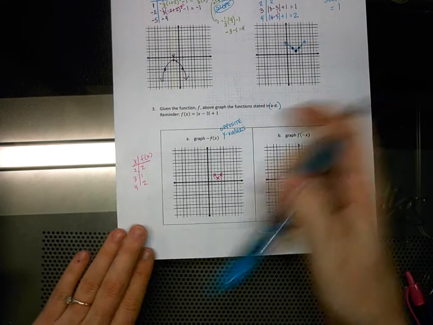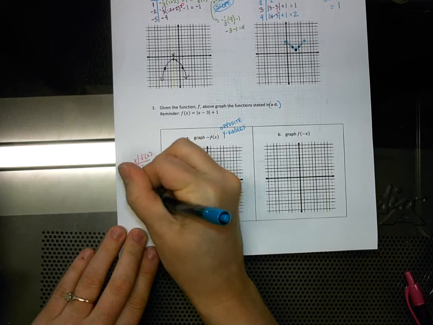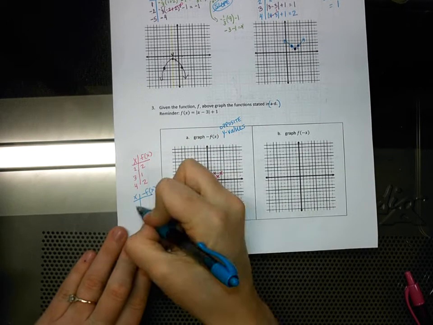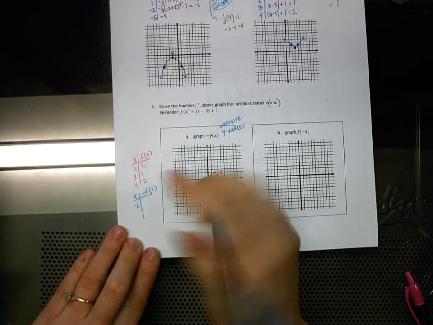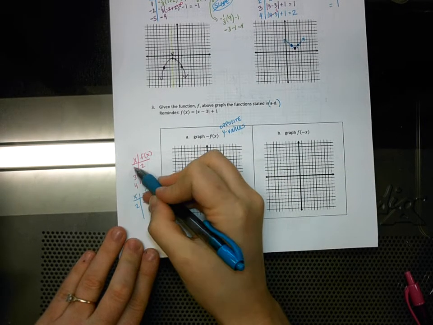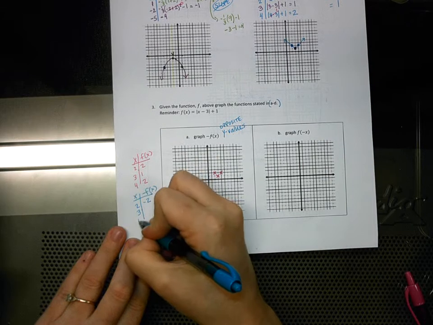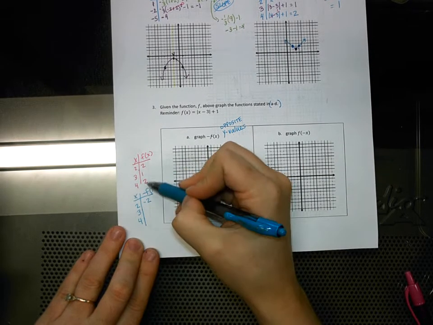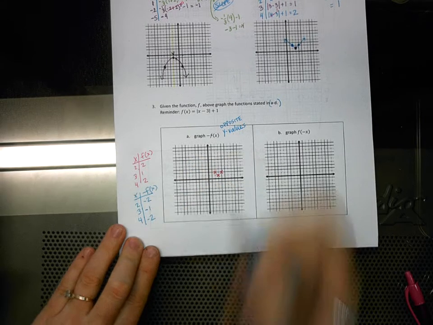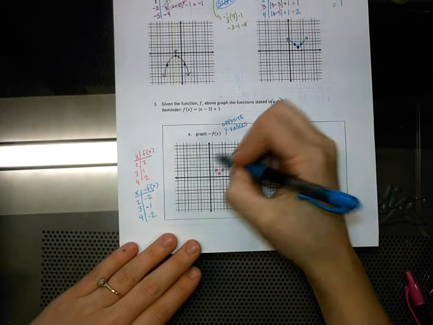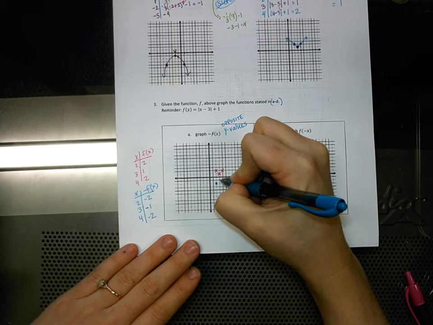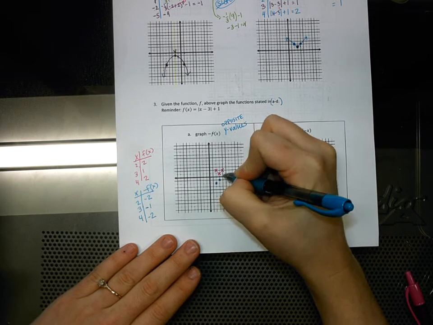If I want to take the inverse of f of x, then I need to take the inverse of all of my y values. So instead of positive 2, I'm going to have negative 2. The 2, 3, and 4 for my x values are going to stay the same, but all of my y values become the opposite number, and I'm going to plot those points. So 2, negative 2, 3, negative 1, and 4, negative 2.